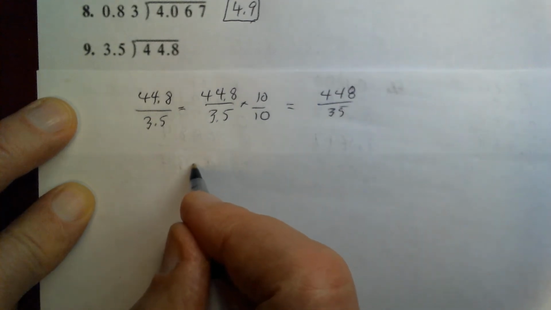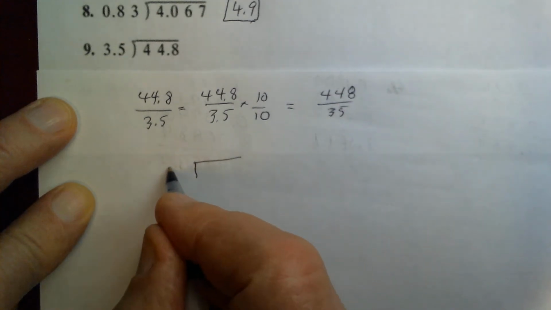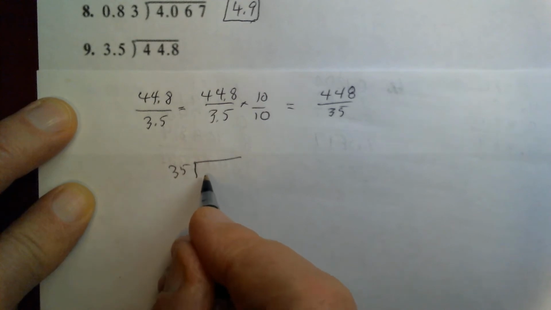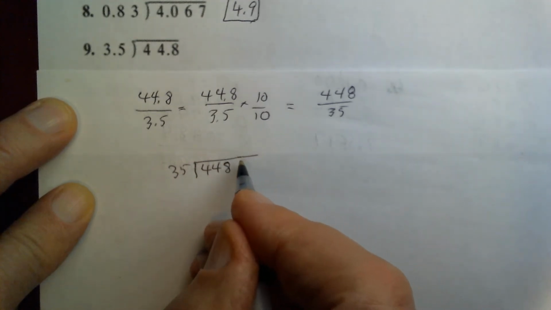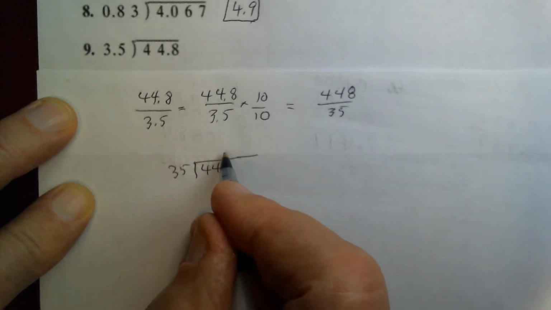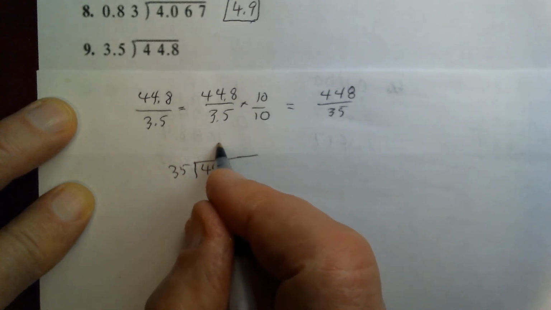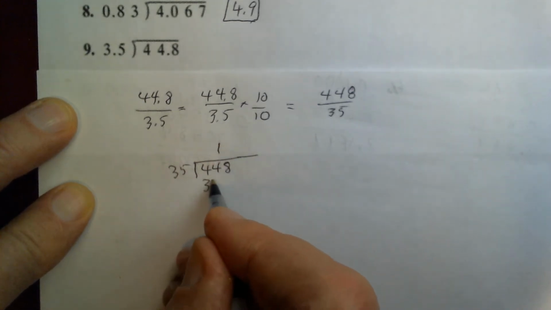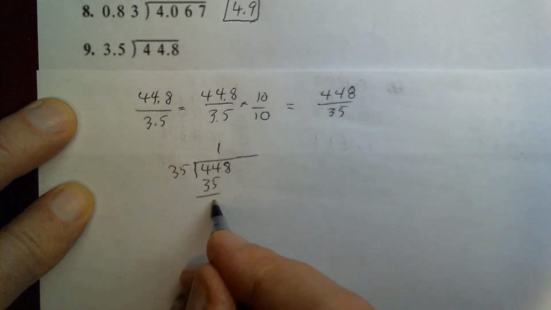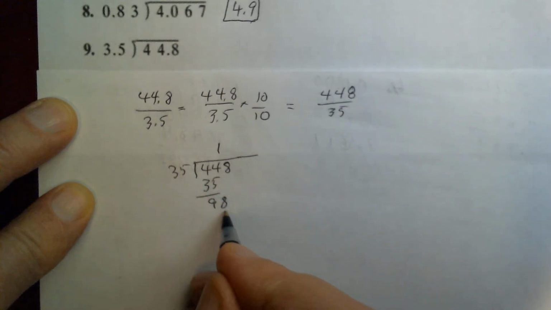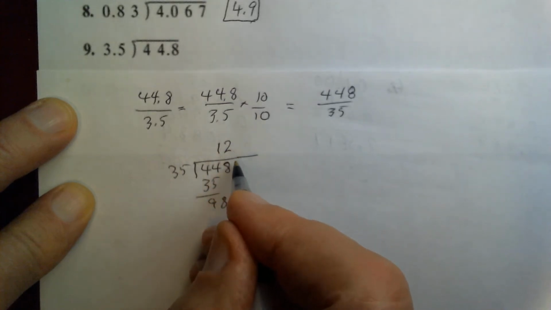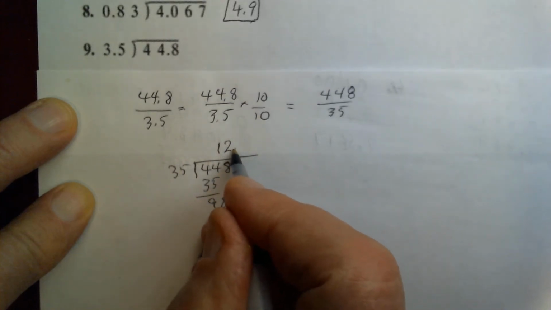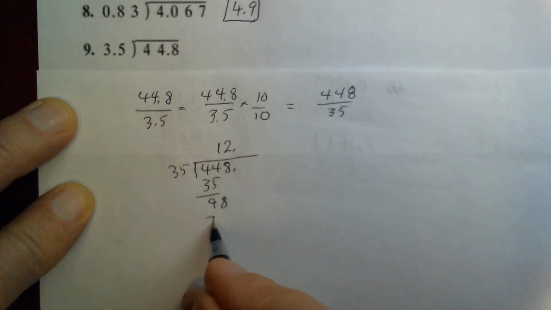Now we write it as 35 divided into 448. So 35 into 44 is one time. 1 times 35 is 35. We subtract, that's 9. 35 into 98 is 2 times. And now we're getting to a decimal point because 2 times 35 is 70.